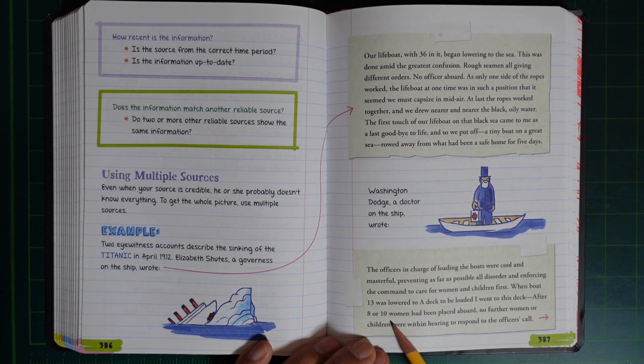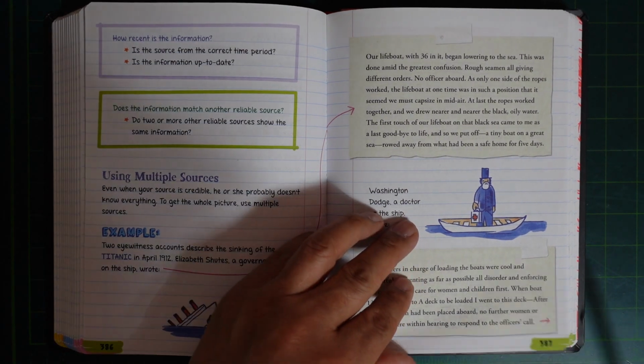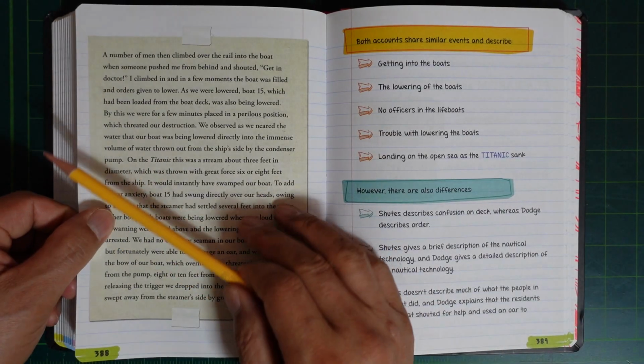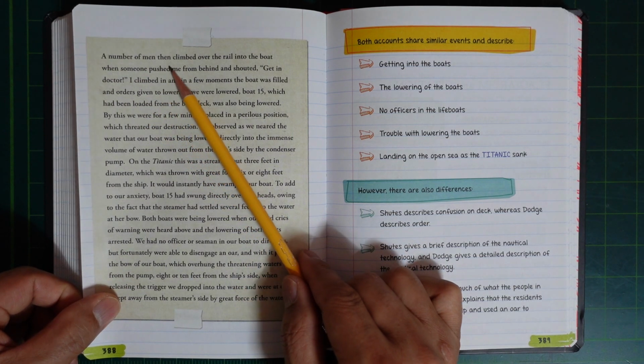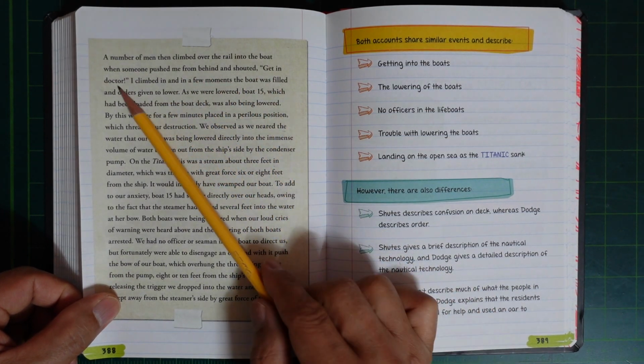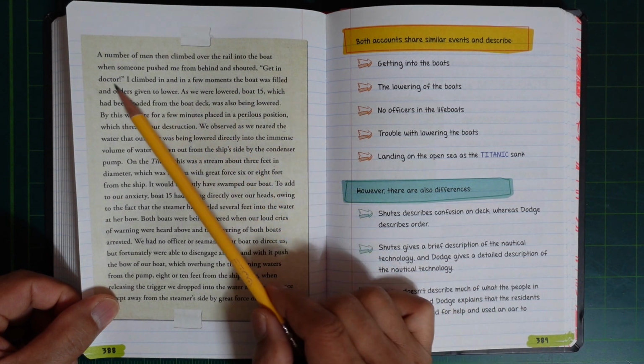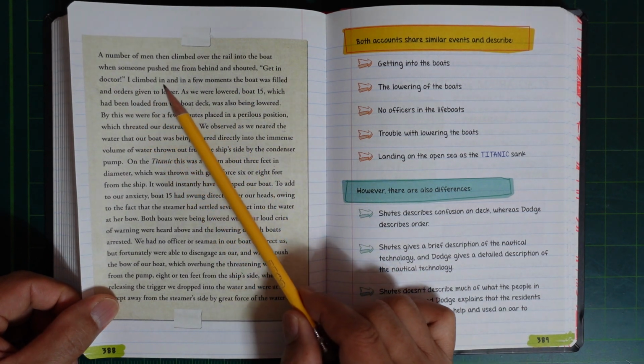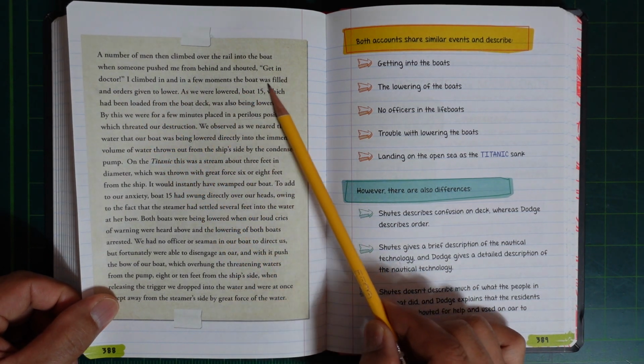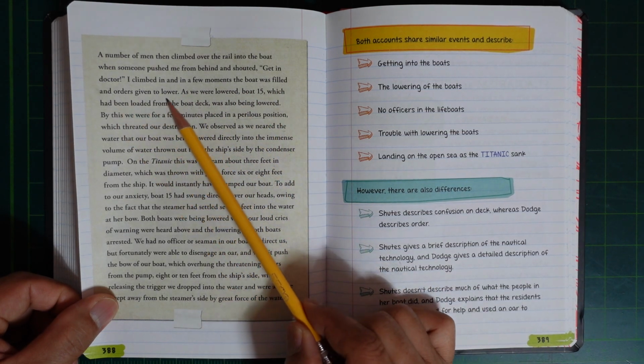After 8 or 10 women had been placed aboard, no further women or children were within hearing to respond to the officer's call. A number of men then climbed over the rail into the boat, and someone pushed me from behind and shouted, Get in, doctor! I climbed in, and in a few moments the boat was filled and the order given to lower.